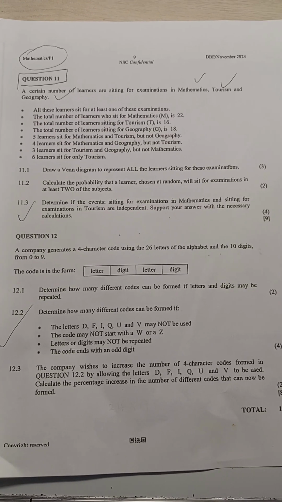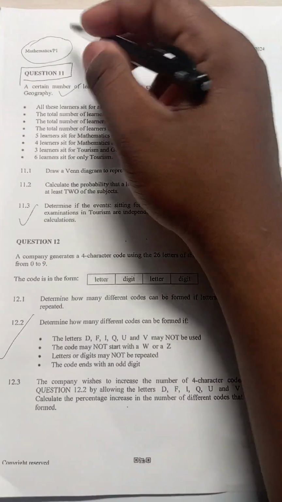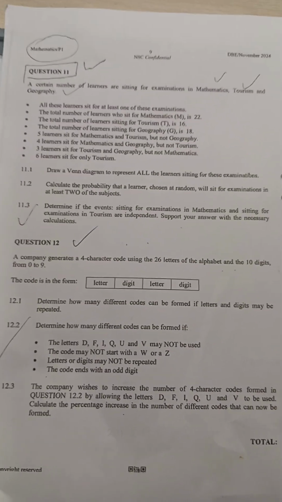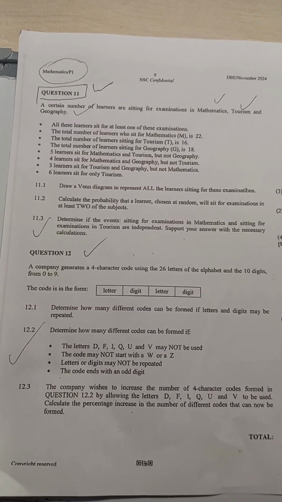So now in this video I'm just gonna be finishing off the paper, just gonna be focusing on probability. So we're gonna focus on question 11 and question 12. So now November 2024.